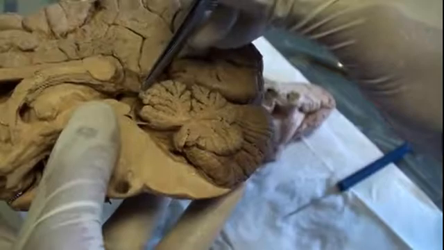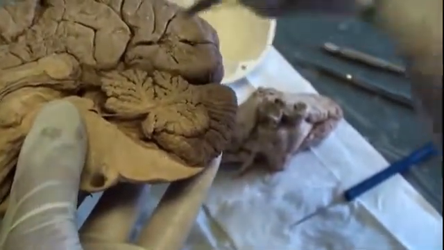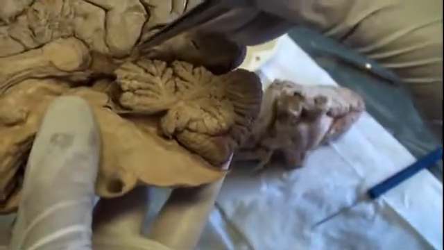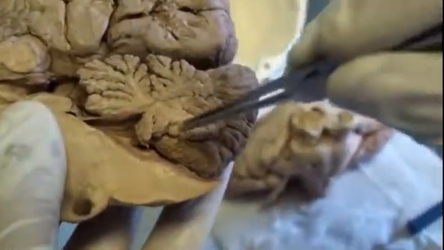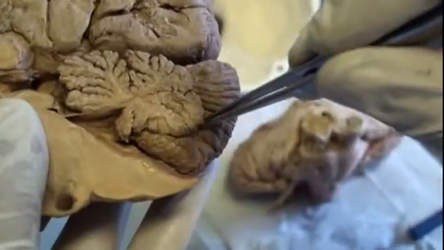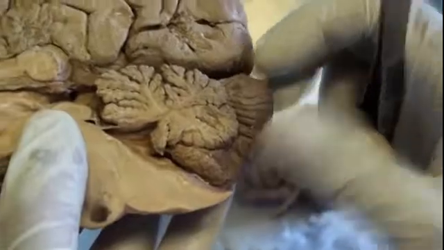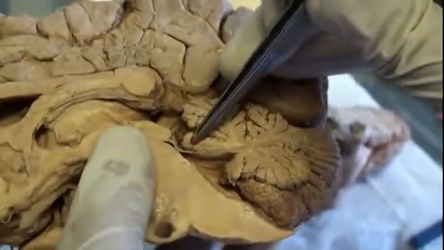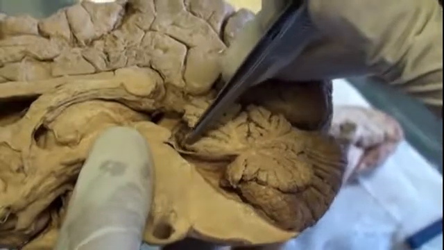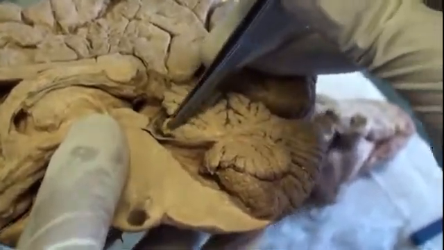Now since this is the vermis, let's take a quick look at the parts of the vermis. As we had mentioned in the previous dissection, this is the superior surface of the vermis, and this is the inferior surface of the vermis. This is the part of the cerebellar hemisphere, the right hemisphere, that we can see here. We see this tongue-shaped structure here, which is abutting the superior medullary velum. This is known as the lingula.